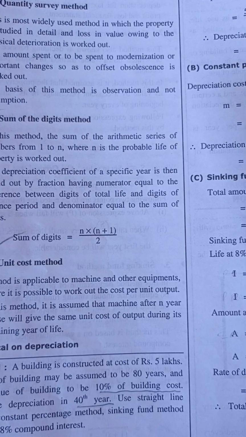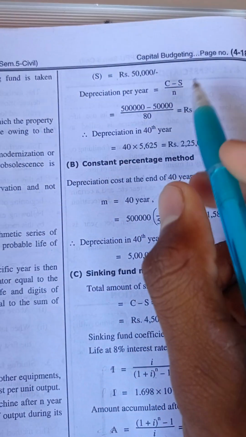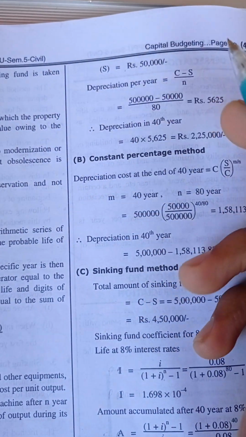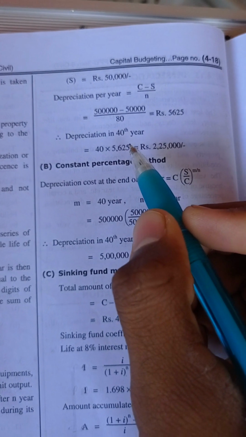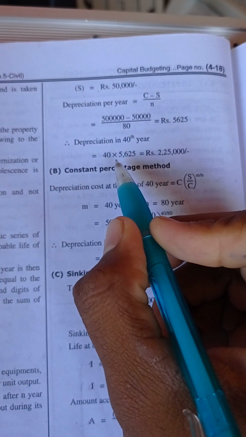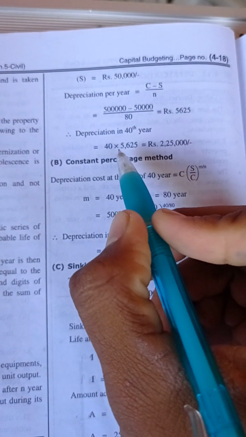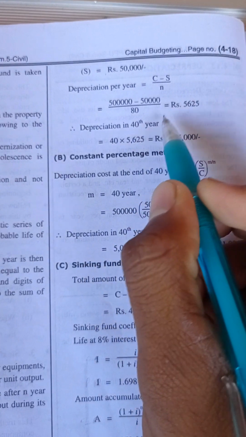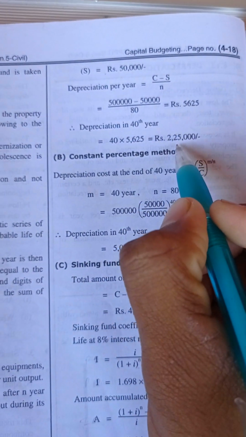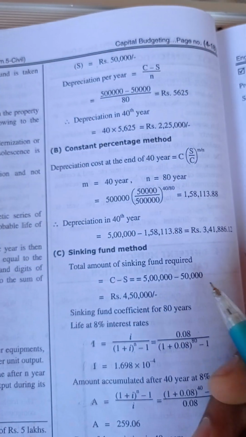Since our question has the given answer in rupees, we have to write the unit as rupees. Now what you have to calculate is the depreciation at the 14th year. This was per year. But at the 14th year it will be equal to 40 into the depreciation per year. So multiplying the number of years, 40, by this value, we get this answer in rupees. So that was the straight line method.